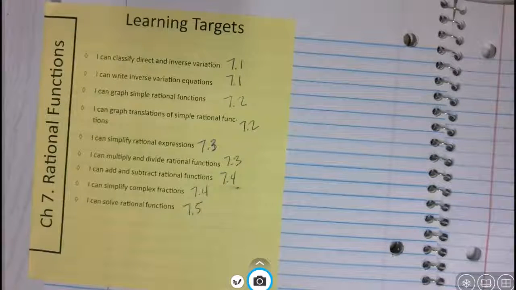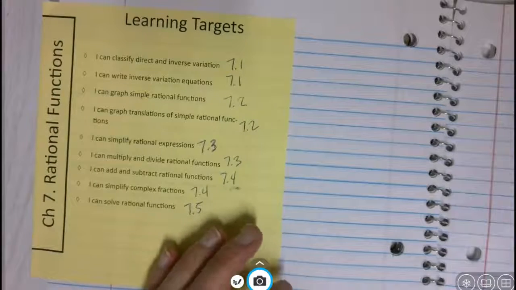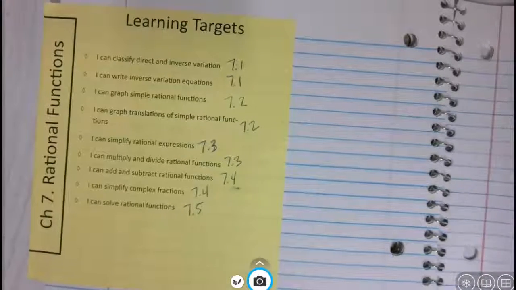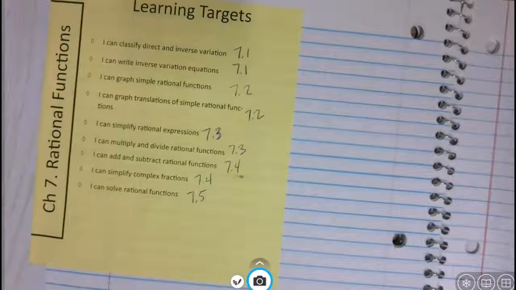You want to make sure that those are the things you really feel awesome at before you take your test. But even before then, now it's time to work on that homework and that practice for 7.5. Always let me know when you get stuck, especially on those word problems, because you're going to have some of them as well.